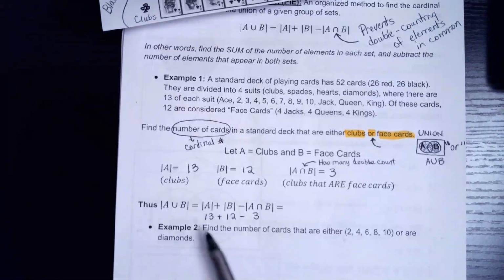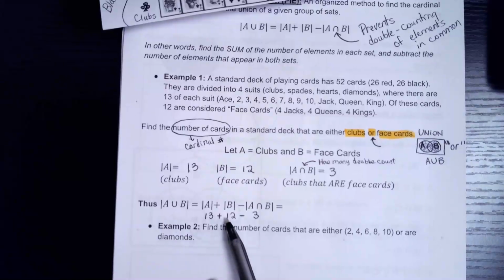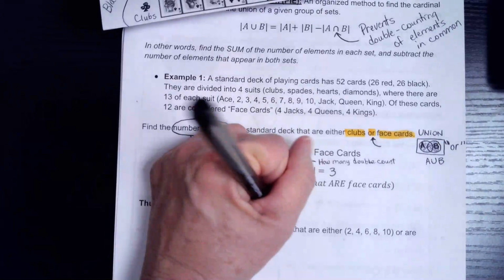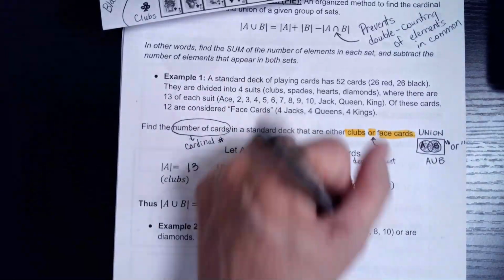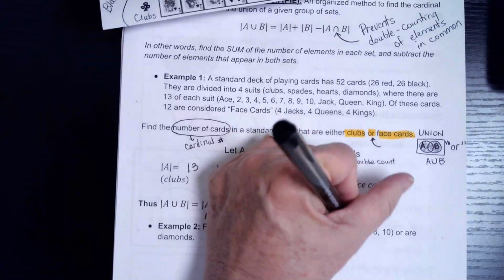Okay, so 12 plus 13, what's that? 25. Okay, so we're looking at 25 minus 3 gives us how many? 42. All right.